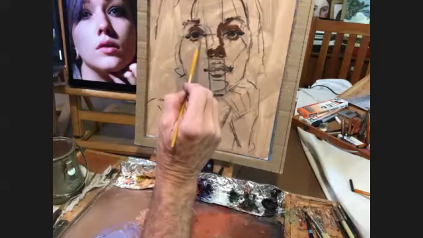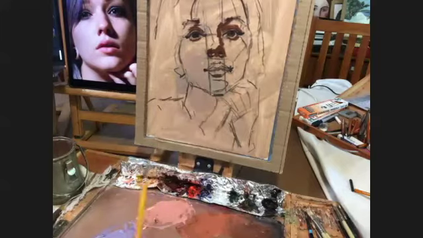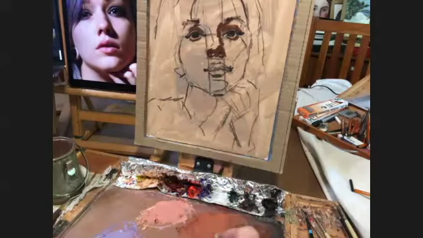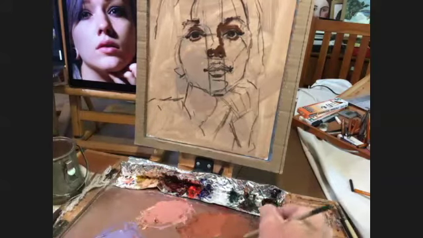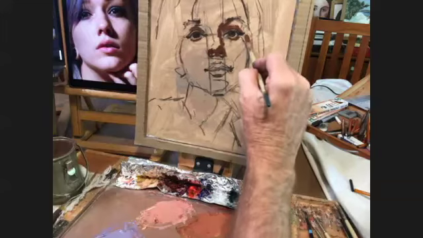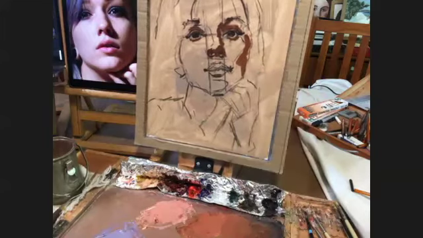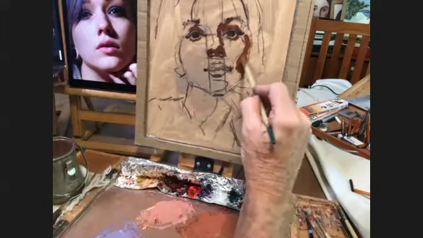I'm going to come back later and refine the colors and try and make the colors more interesting. There we go. Let's get a bigger brush and we're going to scumble in the shadow color over here. That's looking kind of red.